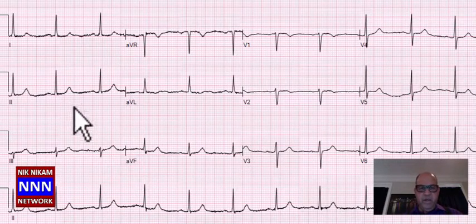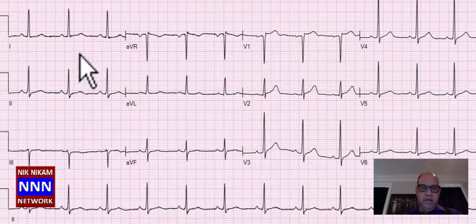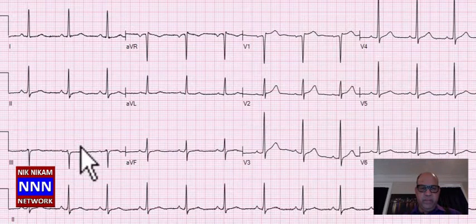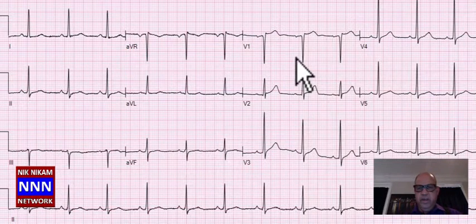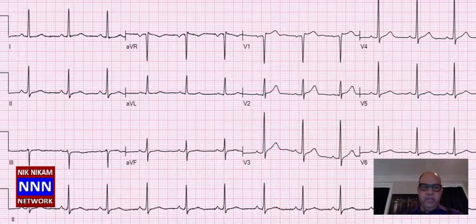Sinus rhythm, good R wave progression here. STT segments are normal. Anteriorly also looks okay. So this is another example of a normal electrocardiogram. Again, we have sinus rhythm, non-specific STT changes. Anteriorly, we have a QS complex in V1, which is a normal variation, but there is good R wave progression in V2 and V3, and laterally looks okay. So basically, non-specific T wave changes.